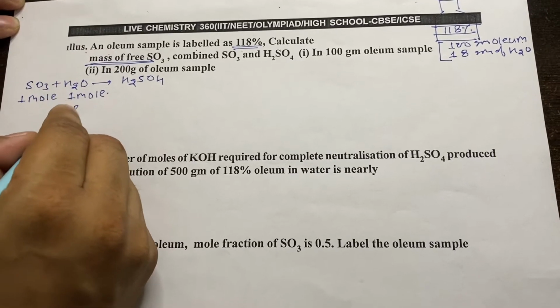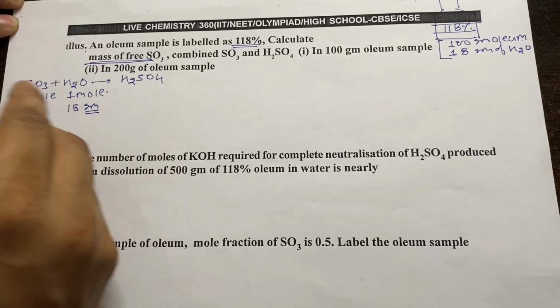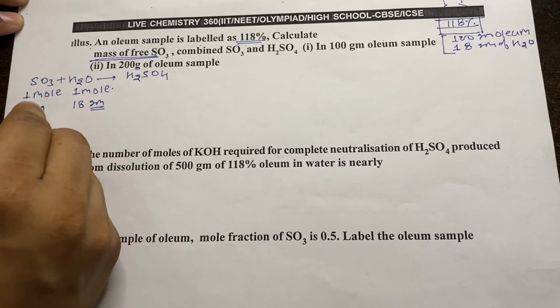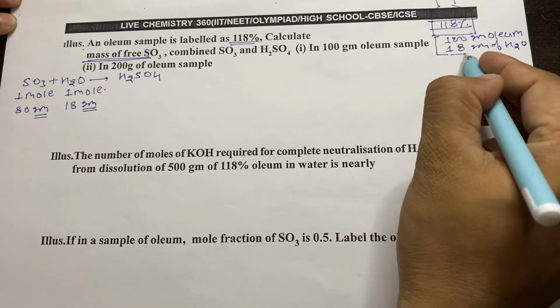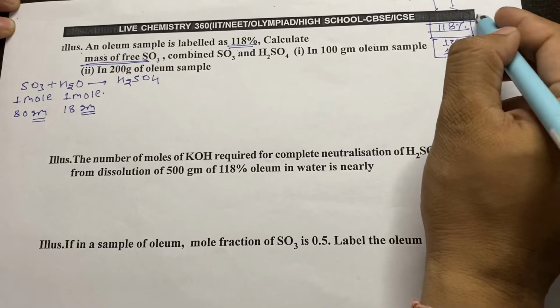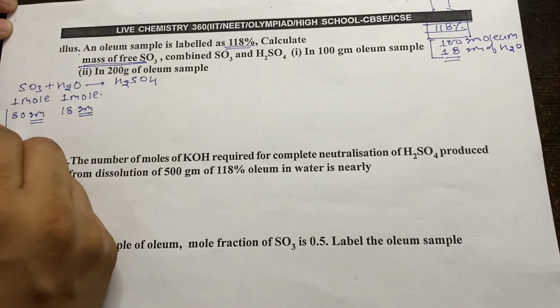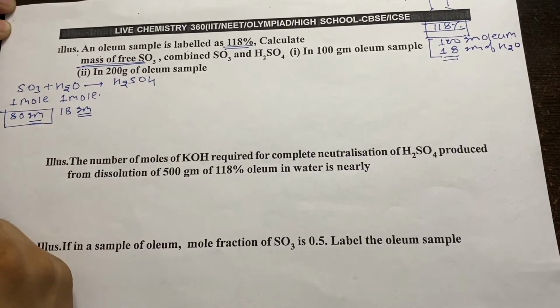So 18 gram of H2O corresponds to 80 gram of free SO3.